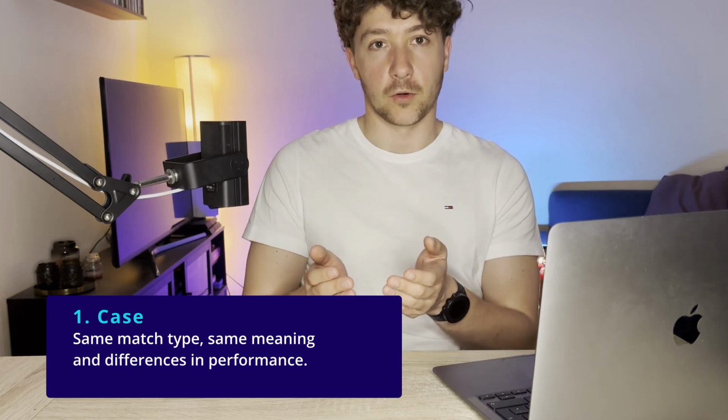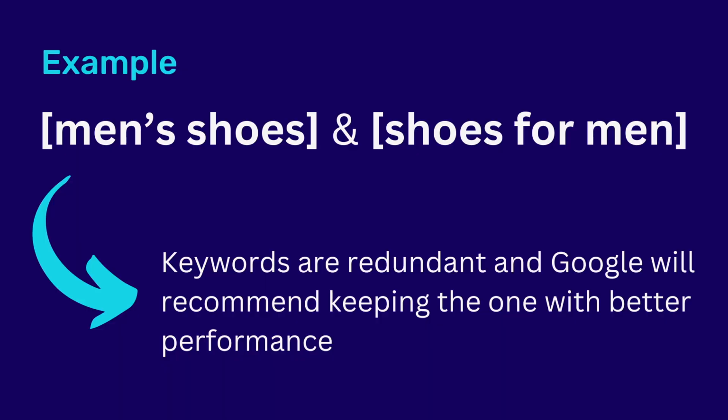So the worse keyword is redundant in Google's views. One example would be if you had two exact match keywords with the same meaning. For example, men's shoes and shoes for men, which are exactly the same for Google. And one of those keywords has a way better cost per action. So the other keyword, which is the worst one, would be redundant.